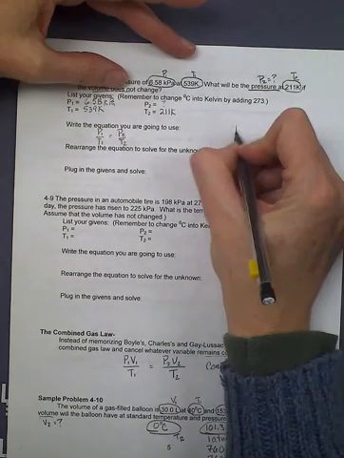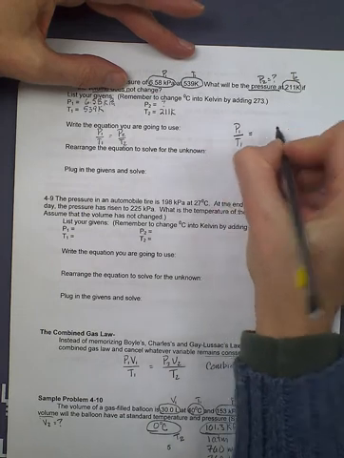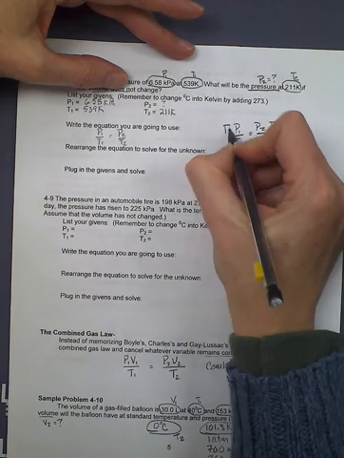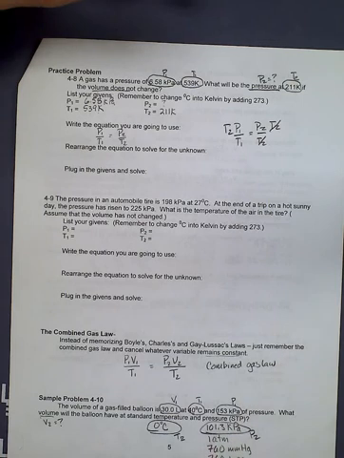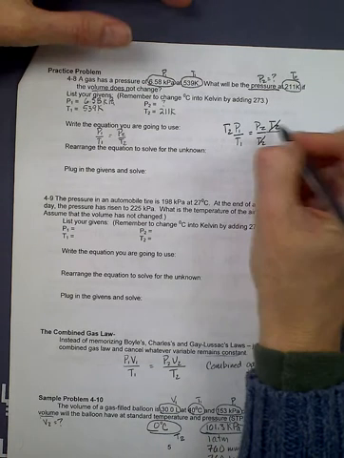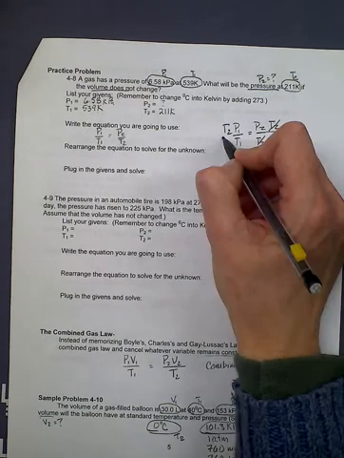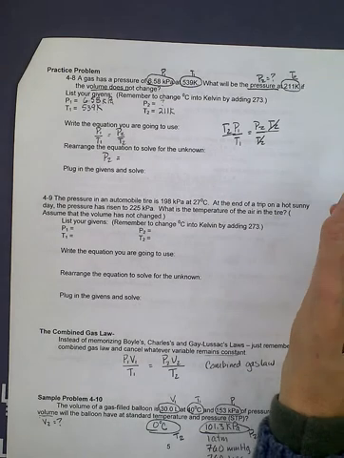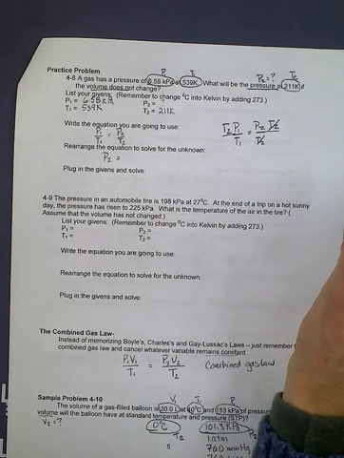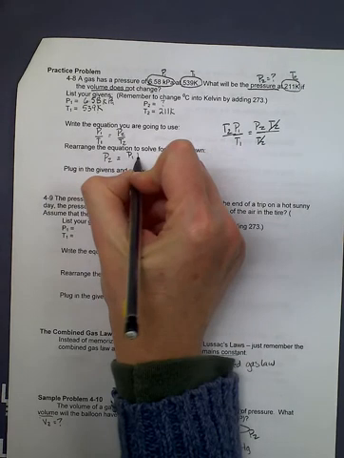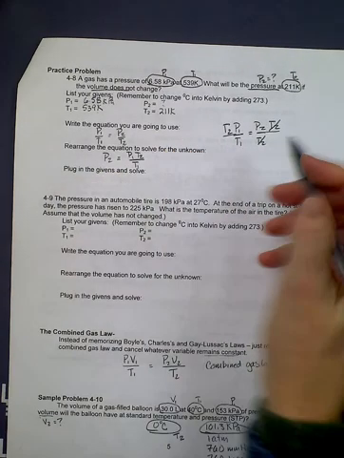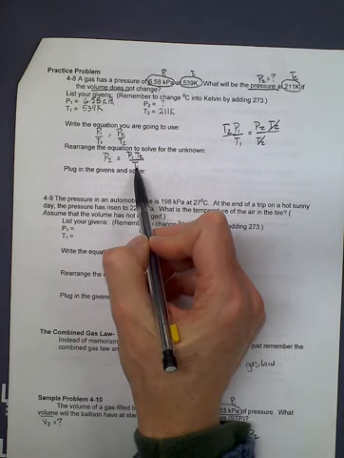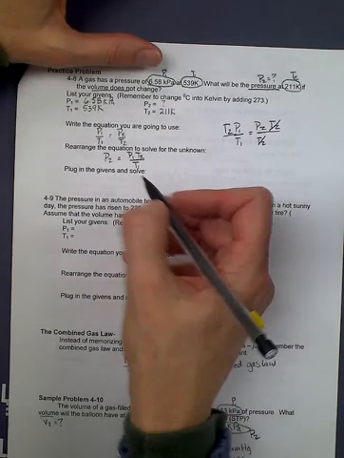So just to remind you, P1 over T1, P2 over T2. We're multiplying both sides by T2. Remember, whatever we do to one side, we must do to the other. Because we have T2 in the numerator and the denominator, it cancels out on this side. And so we end up with P2. And remember, I'm just flipping it because I like to have my unknown that I'm solving for on the left. My P2 is equal to P1 times T2 over T1. And it doesn't matter whether I write it as T2 times P1 over T1 or P1 times T2 over T1. Either way is fine. Then we just plug in our givens.